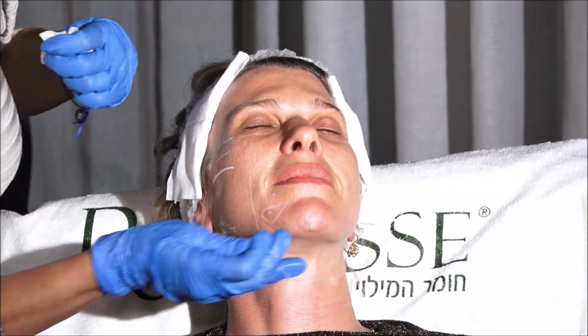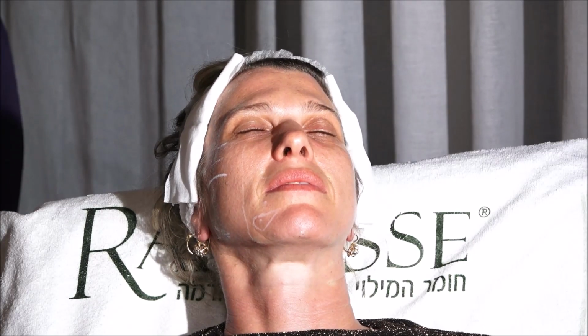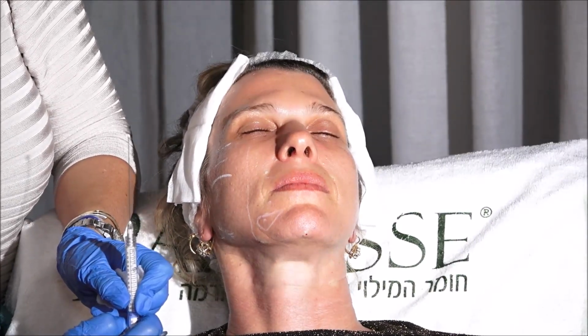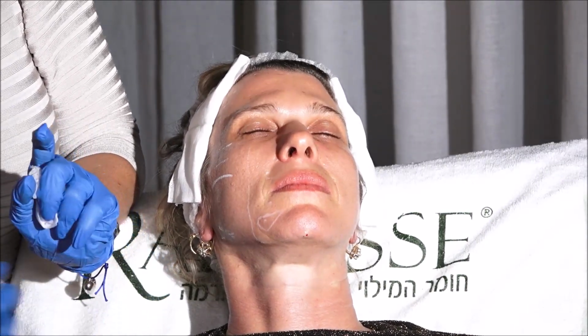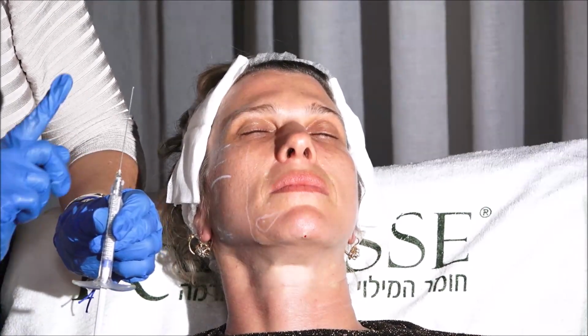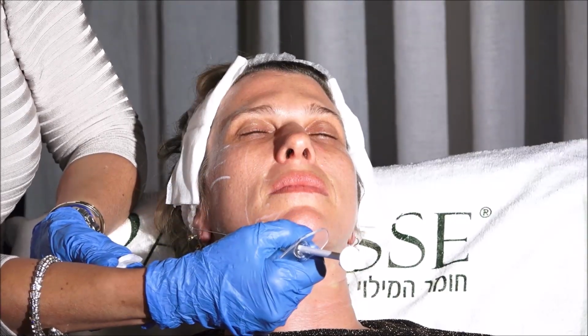I numbed already the points of entrance. So this is Radiesse Plus, don't touch the cannula, and I'm using a 22 gauge 70 millimeter because I need to get back here.